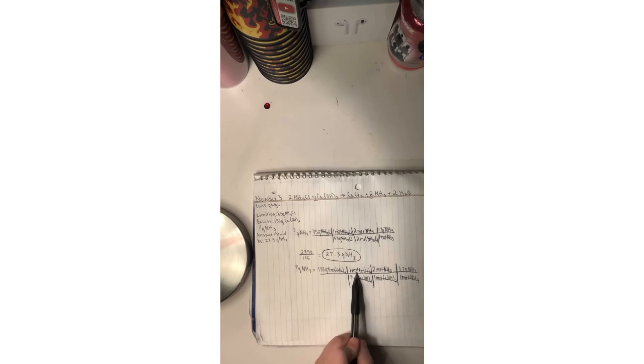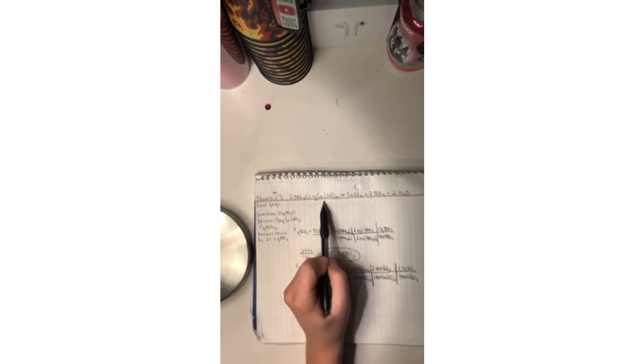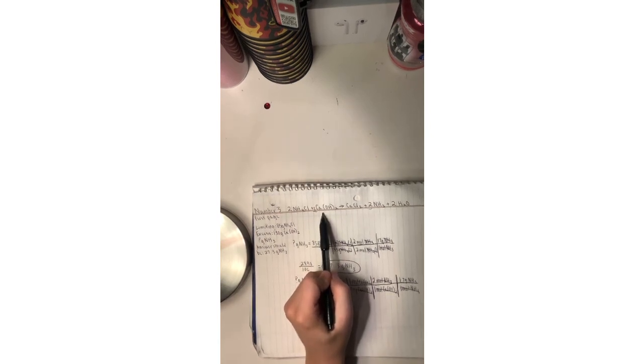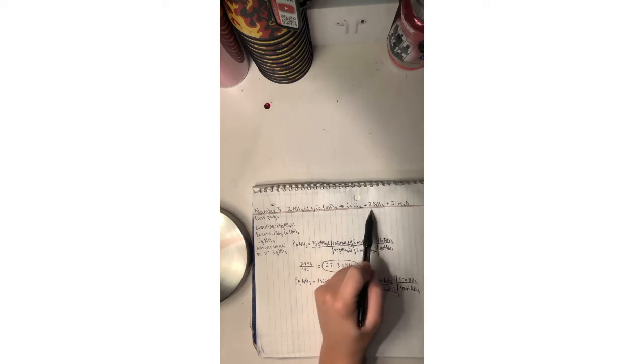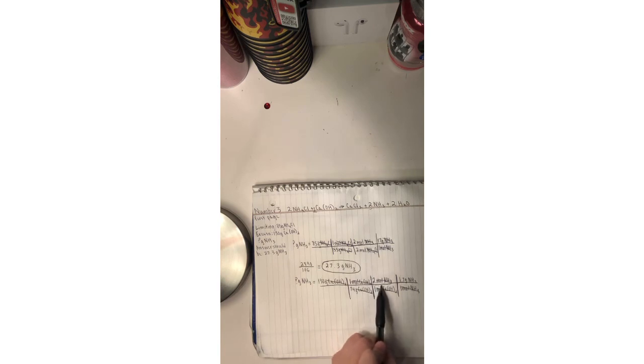So per 1 mole of Ca(OH)2, there is 1 mole of Ca(OH)2. So we put 1 mole of Ca(OH)2 right here. And then per 1 mole of Ca(OH)2, there are 2 moles of NH3. So we put 2 moles of NH3 right here. And that is our mole to mole conversion.